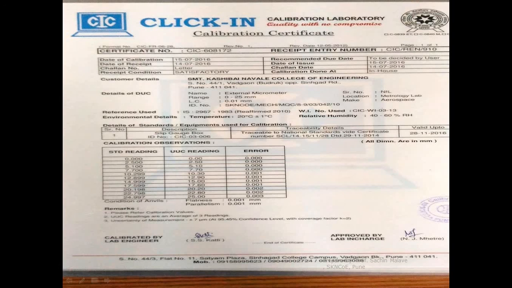Then reference used, then relative humidity. These are the working environmental conditions. As you can see, the reference used is IS 2967. Then environmental details: what is the temperature at which this calibration is carried out? It is 20 degrees Celsius plus minus 1 degree. Then relative humidity is there. Then it is valid up to 28/11/2016, that is the date of validation.